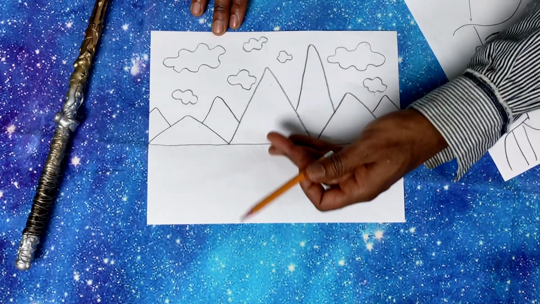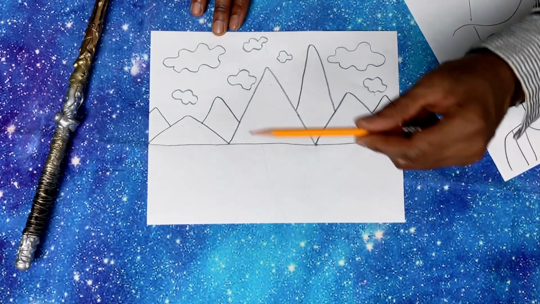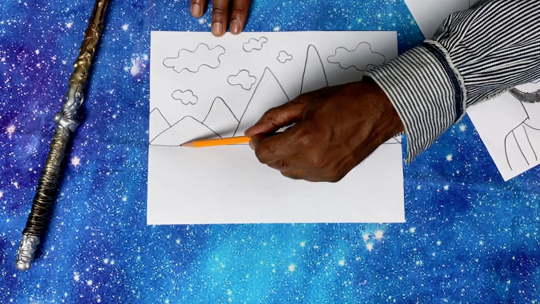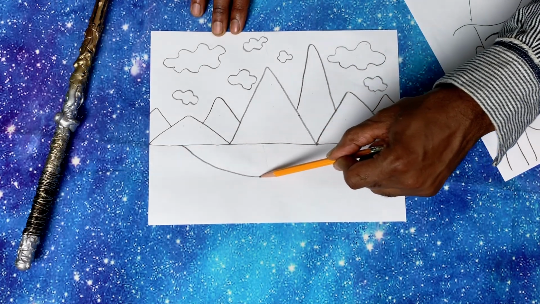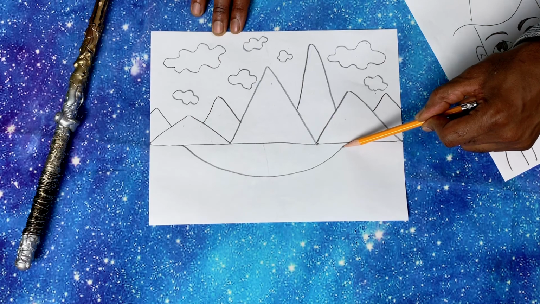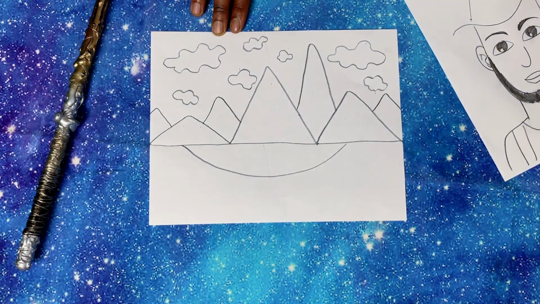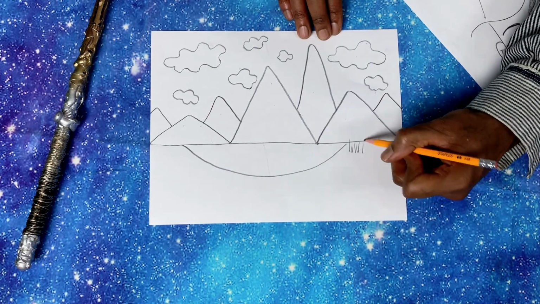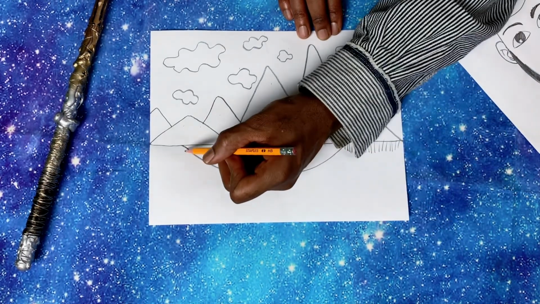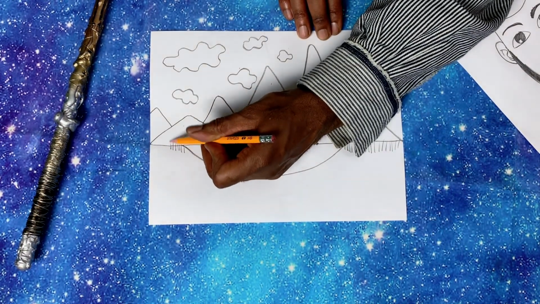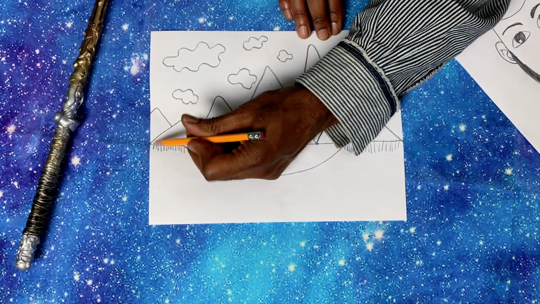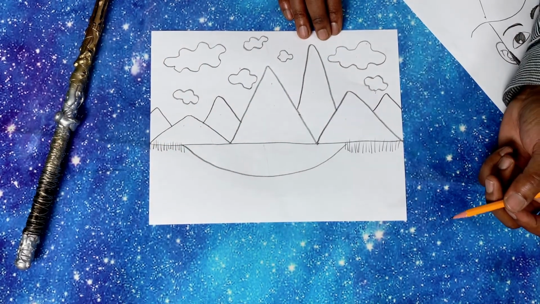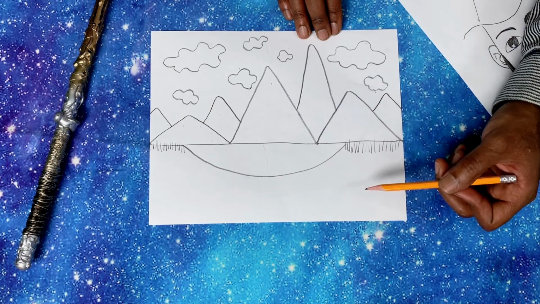Now I want to draw what's below the mountains. I remember there was some water. I'm going to make a half circle. That's going to be my water. This is going to be all grass. I'm going to start them at the very top. I want to add some trees before I add all of my grass.